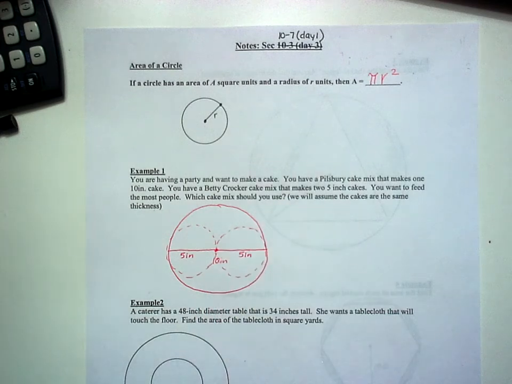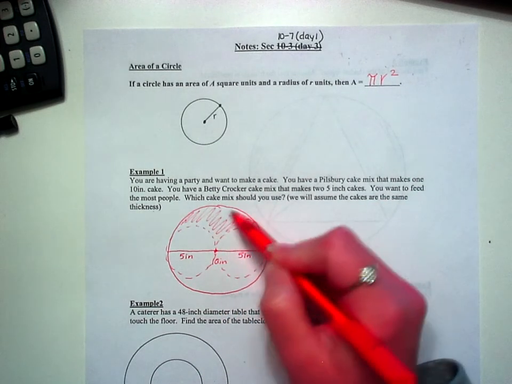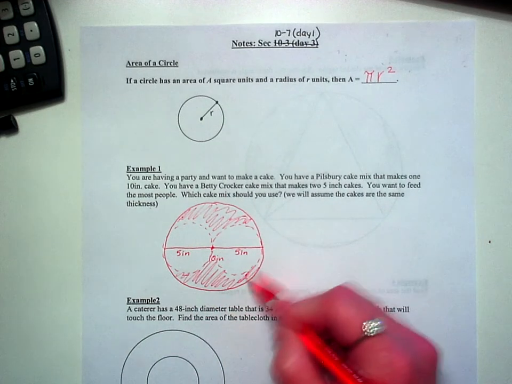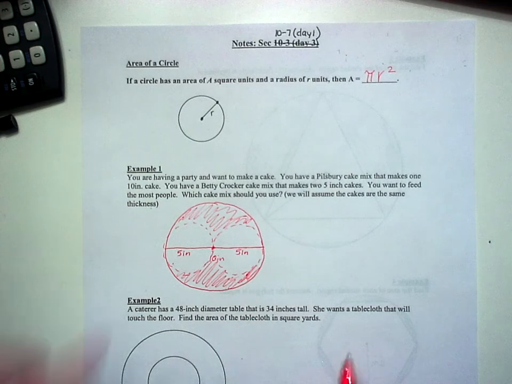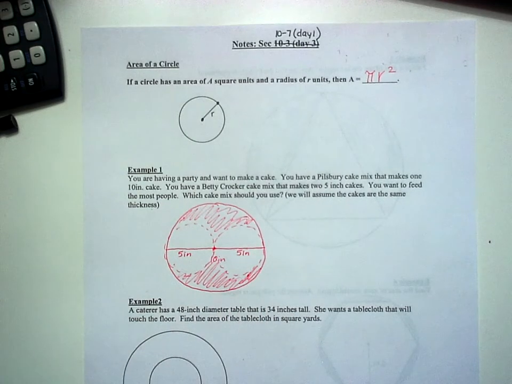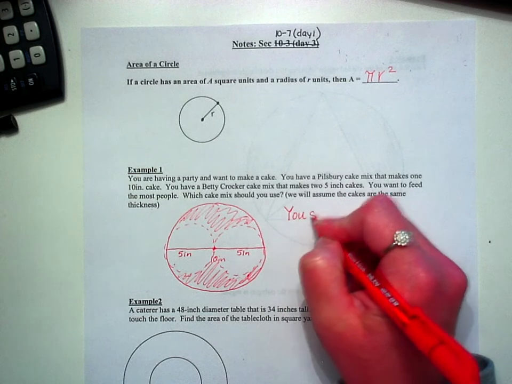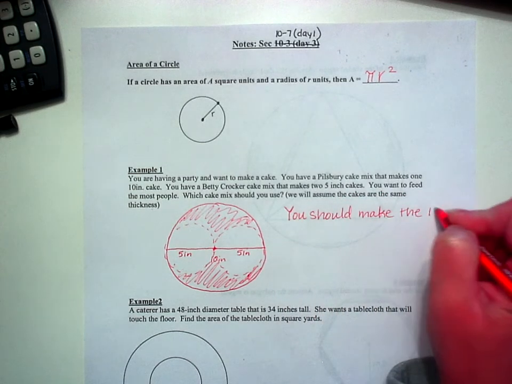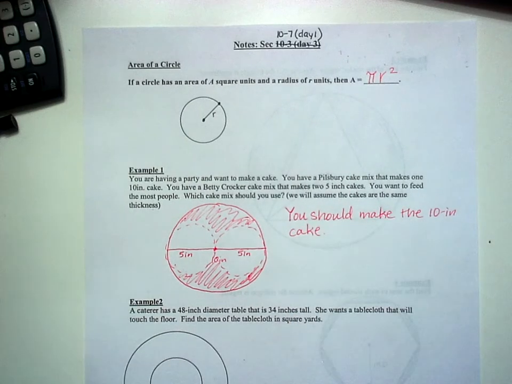They look like circles, and I can see that the 10-inch cake gives us all of this extra area. Okay? Again, my circles are not perfect, but they are close enough to believe the picture, to believe that this 10-inch cake would fit both 5-inch cakes inside of it. Okay? So you should make the 10-inch cake because it'll serve more people.